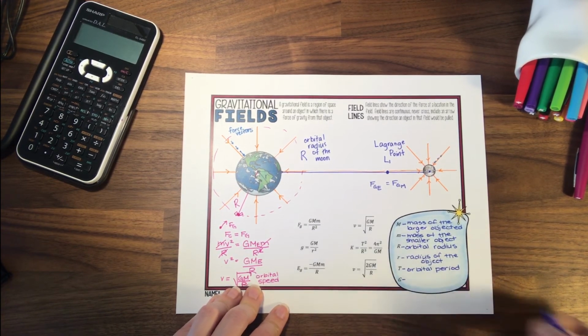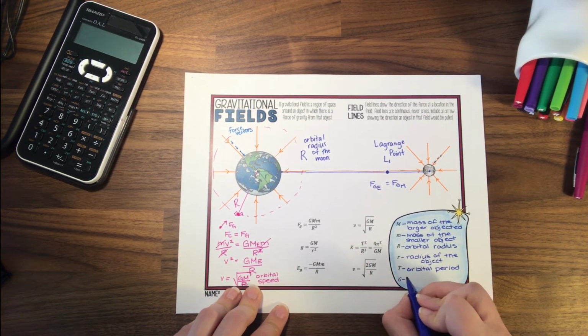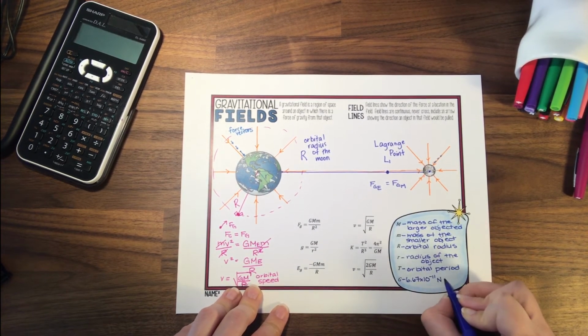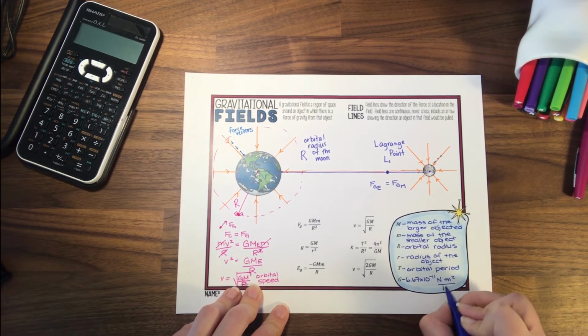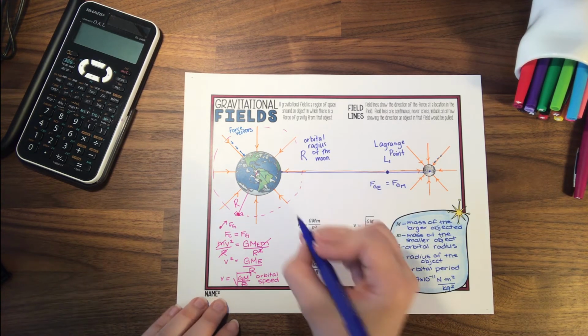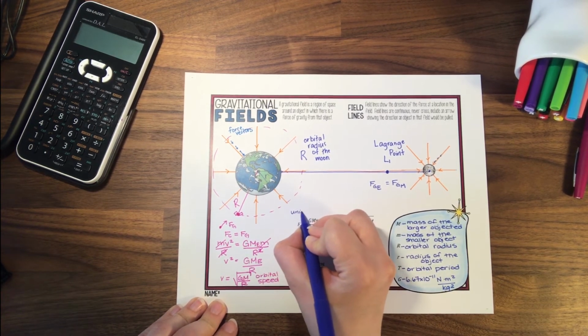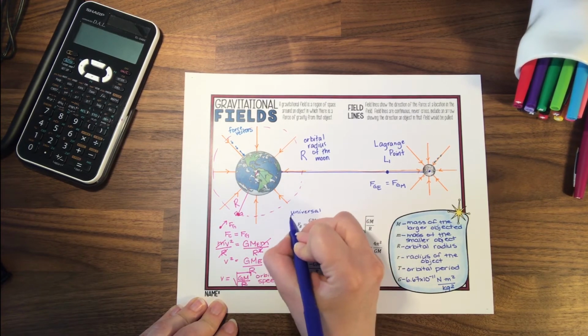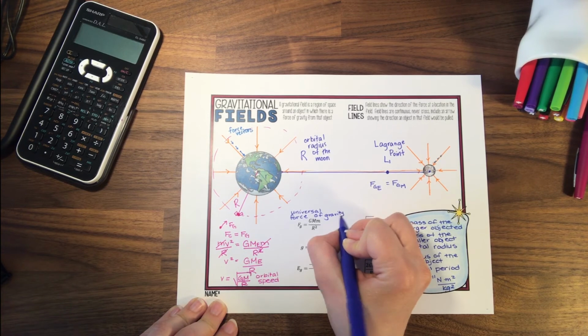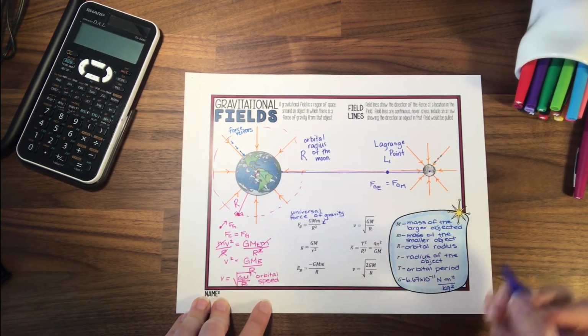And you'll recall the value G from grade 11 physics. It's 6.67 times 10 to the negative 11 newton meters squared per kilogram squared. That's the universal gravitational constant. So here are some equations that we can use, and I'll just briefly write down what they're used for. This is the universal force of gravity. So this one always applies.